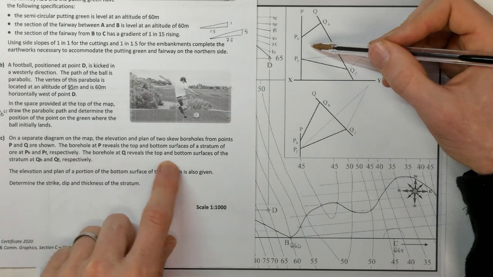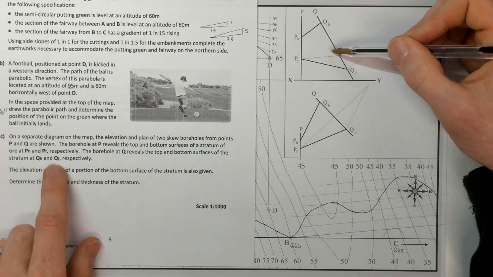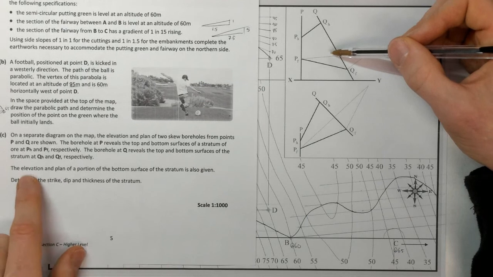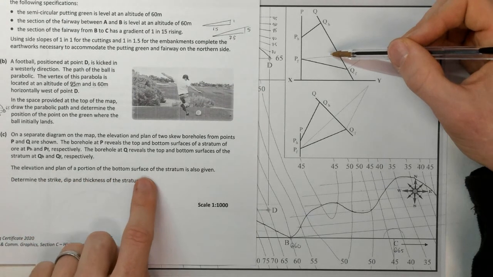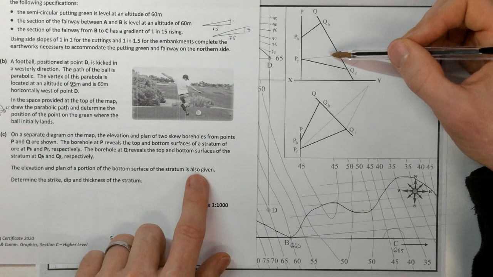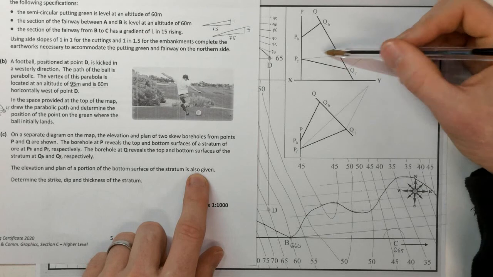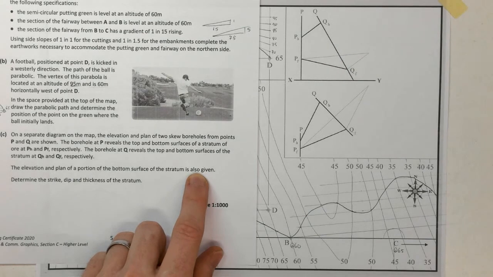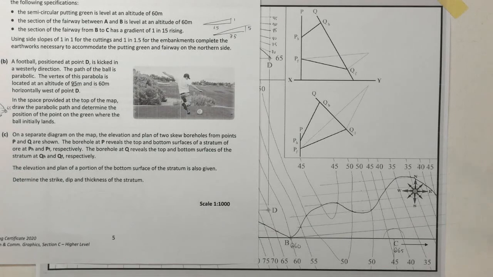And Q reveals the top and bottom, so Q we've got it as well, our header and our foot. The elevation and plan of a portion of the bottom surface of the stratum is also given. So they've given us a portion here of the stratum. And they want us to determine the strike, dip and thickness.